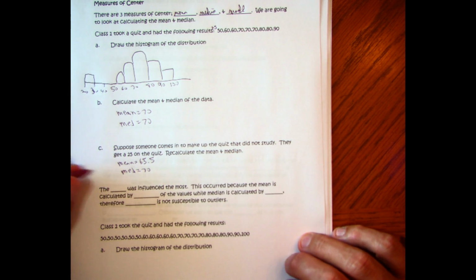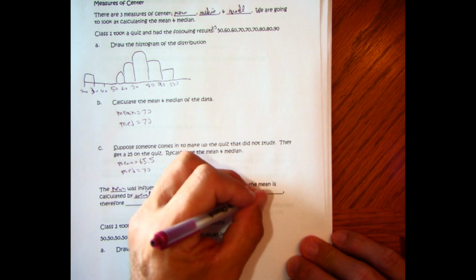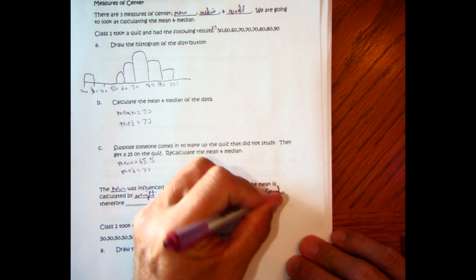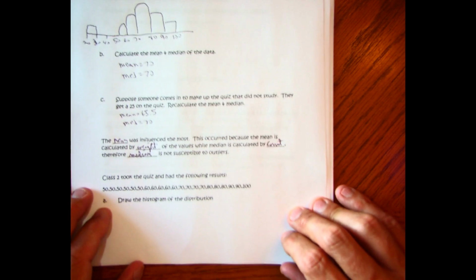Okay? So the mean was influenced the most. This occurred because the mean is calculated by weight of the values, while the median is calculated by count. Therefore, the median is not susceptible to outliers. Okay, so that's something to keep in mind.